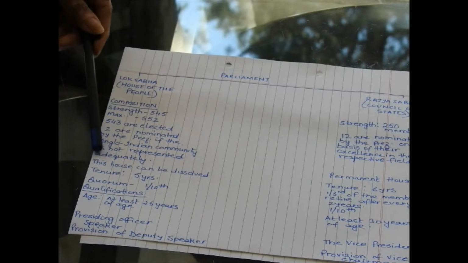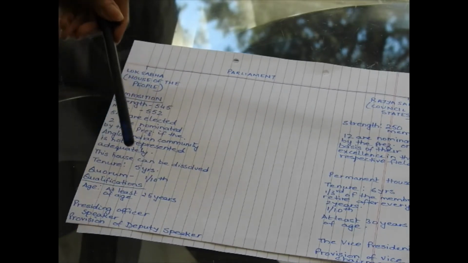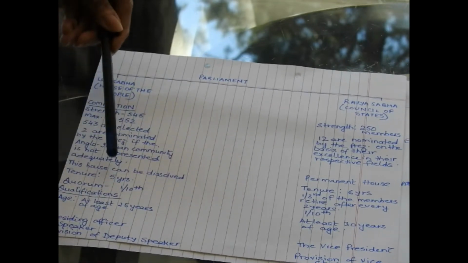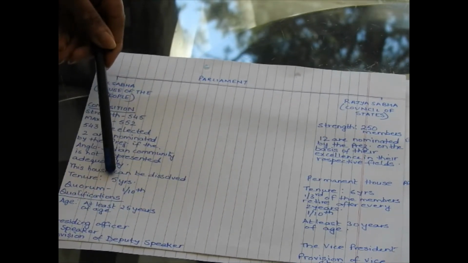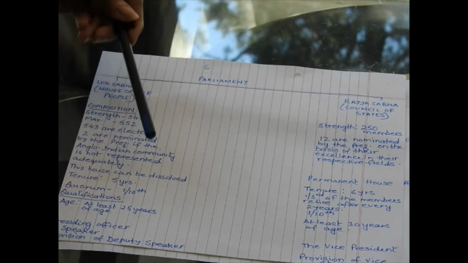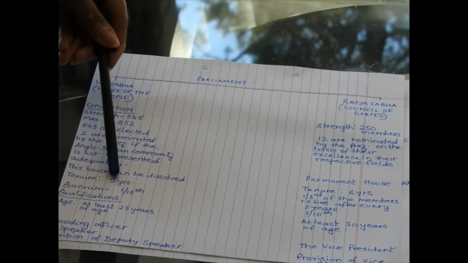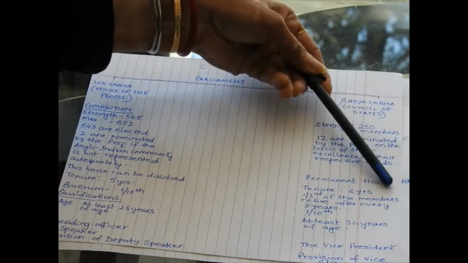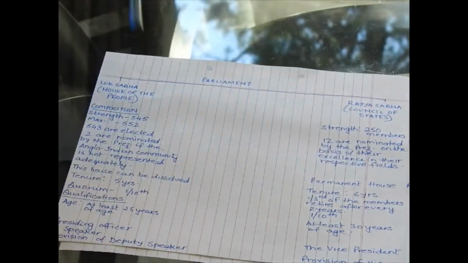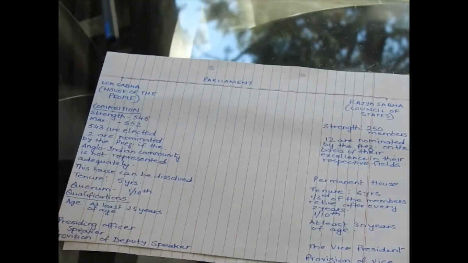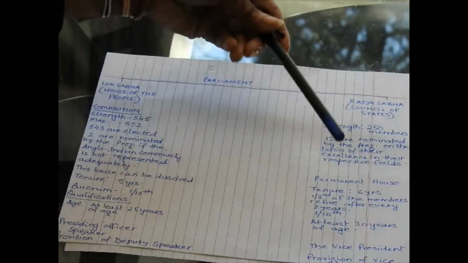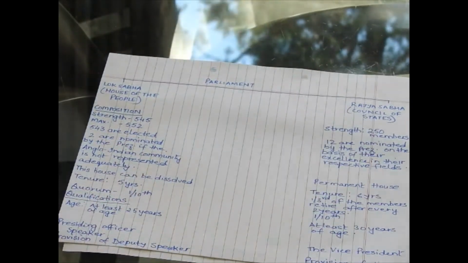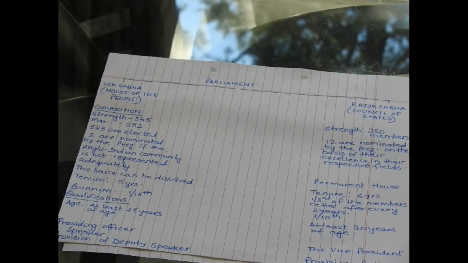Now, Lok Sabha can be dissolved before the expiry of the term of 5 years. The normal tenure of Lok Sabha is 5 years, but it can be dissolved before the expiry of the term. Whereas Rajya Sabha is a permanent house. It is not subject to dissolution. We cannot dissolve Rajya Sabha. The tenure of Rajya Sabha is 6 years. One third of its members retire after every 2 years.